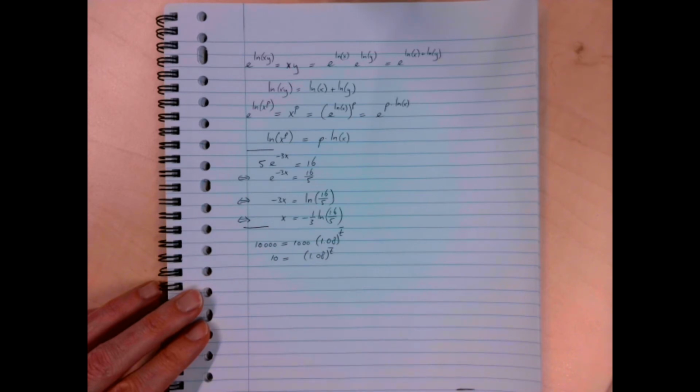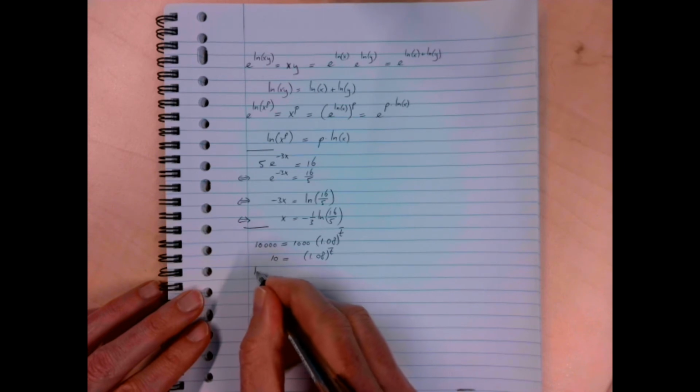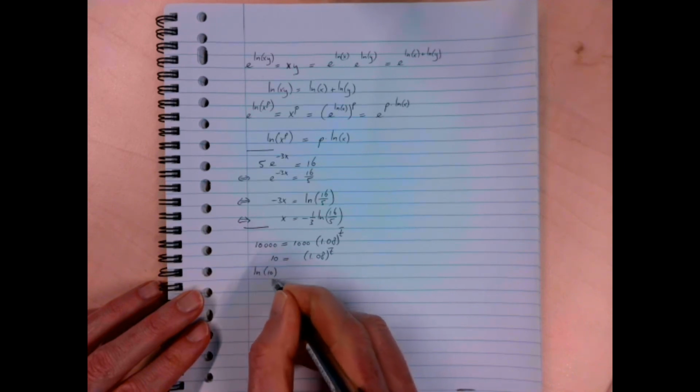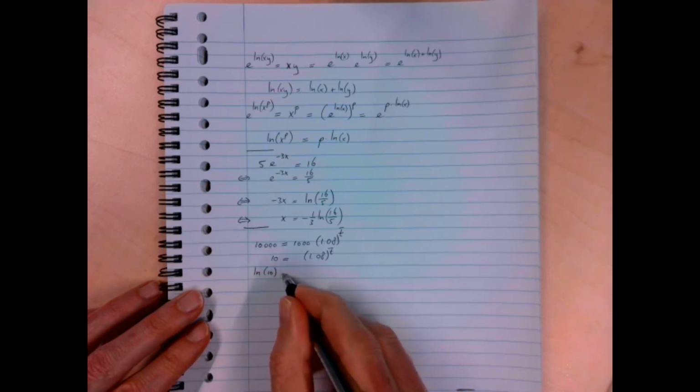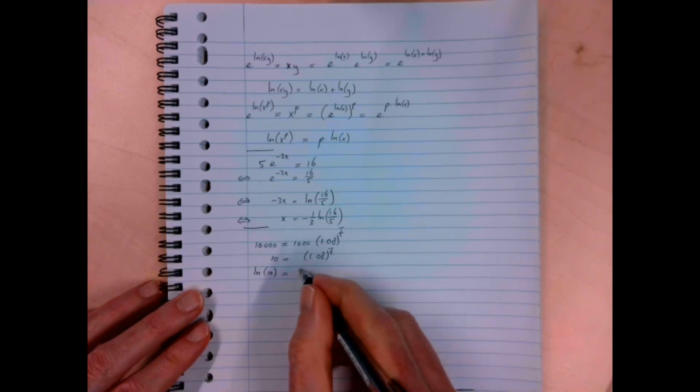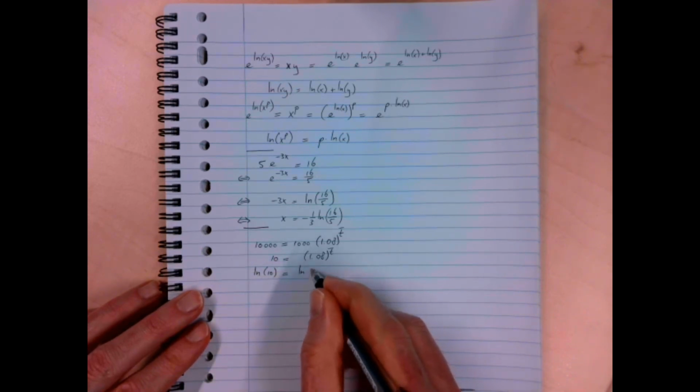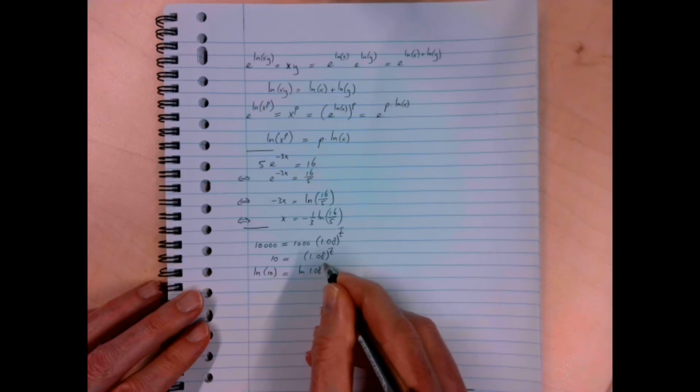So 10 equals 1.08 to the power t bar. And now we need to isolate somehow this t bar, right? It appears in the exponent. So what's more natural than taking the natural logarithm again on both sides? So we have on the left hand side just the log of 10. That's a number that equals the log of what we have on the right hand side, 1.08 to the power t.